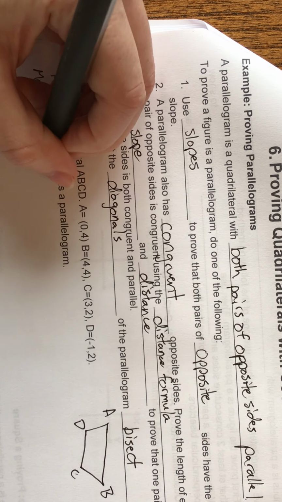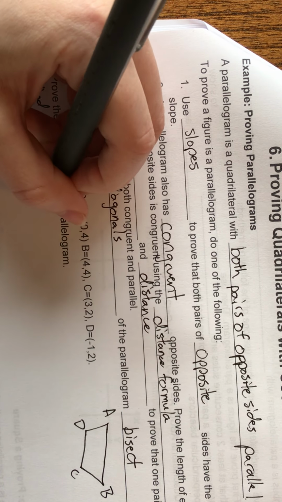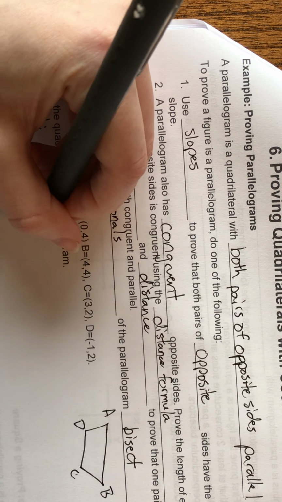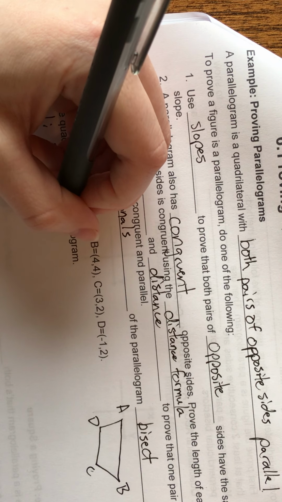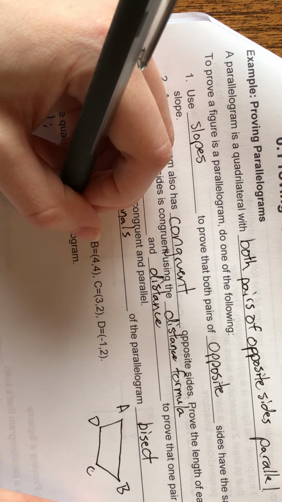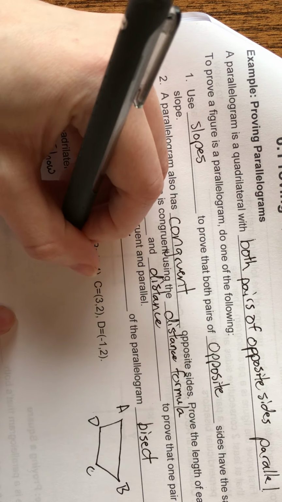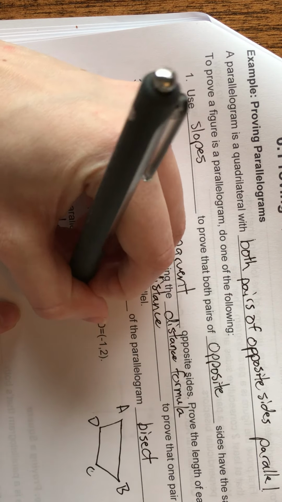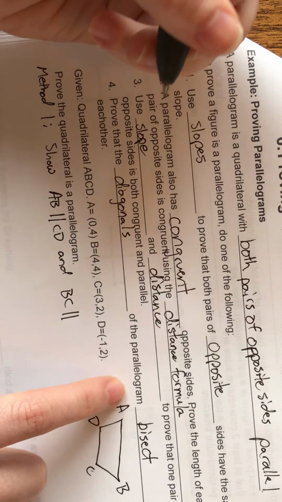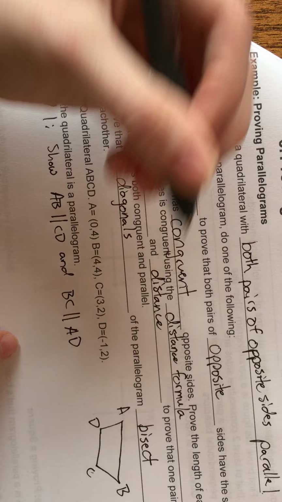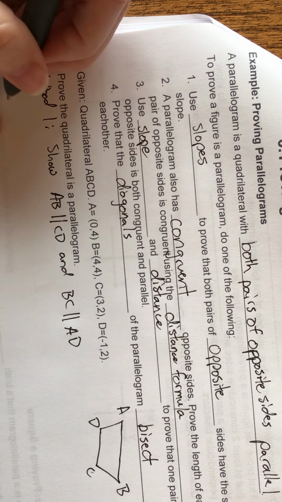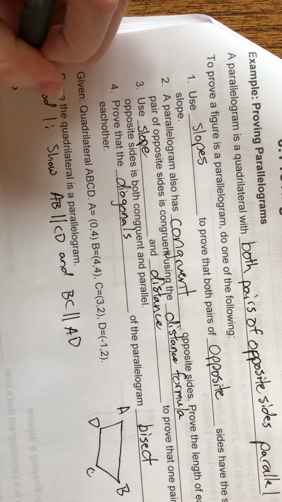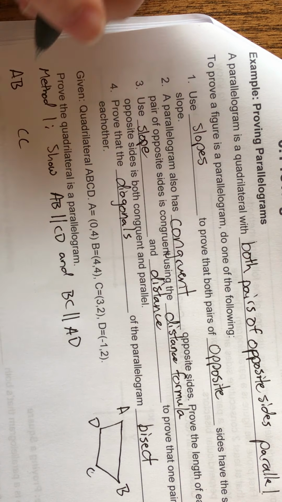I want to show that AB is parallel. Remember that parallel symbol we have. Show that AB is parallel to, what did we say, CD, and that BC is parallel to AD. So let's do that using slopes. So we use AB and CD over here. We're going to find the slope of AB. We're going to find the slope of CD.